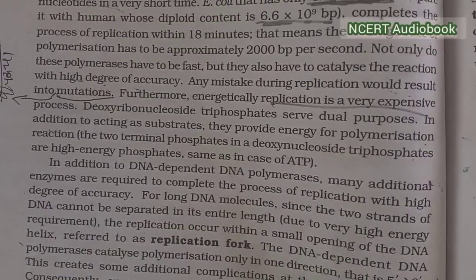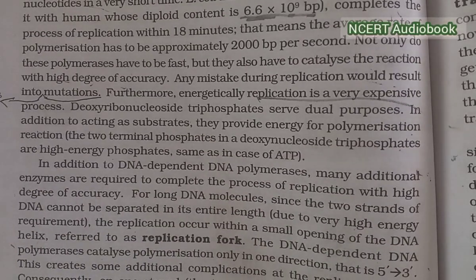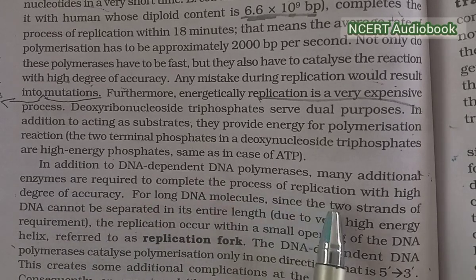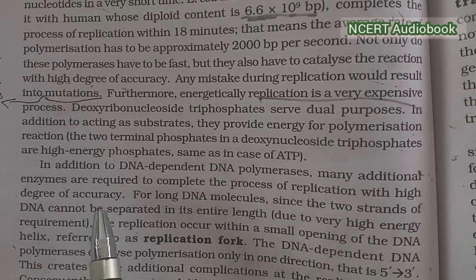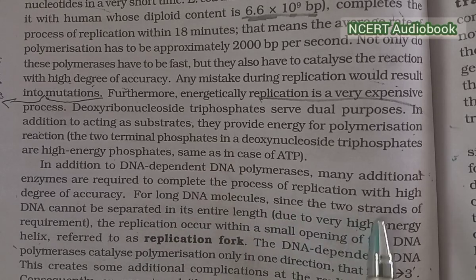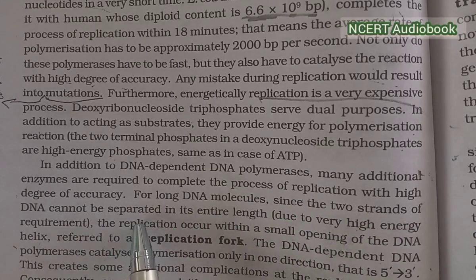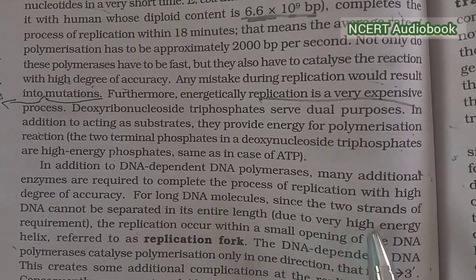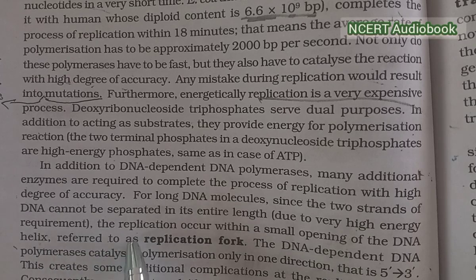In addition to the DNA-dependent DNA polymerase, many additional enzymes are required to complete the process of replication with a high degree of accuracy. For a long DNA molecule, since the two strands cannot be separated in their entire length due to the very high energy requirement, the replication occurs within a small opening of the DNA helix, referred to as the replication fork.